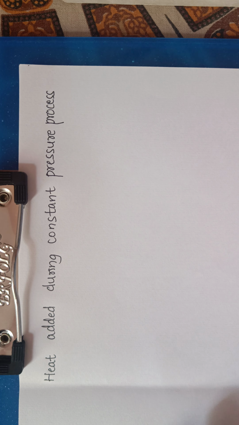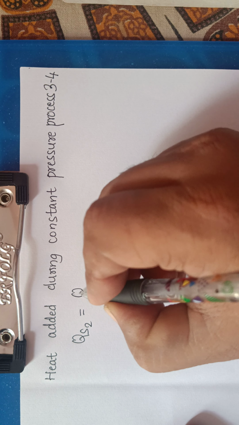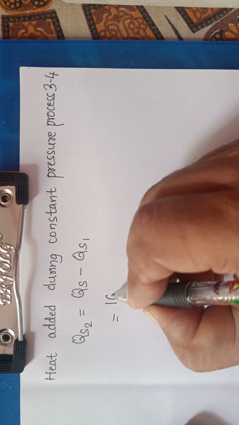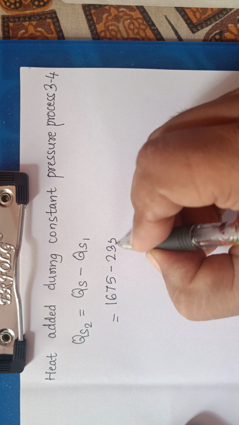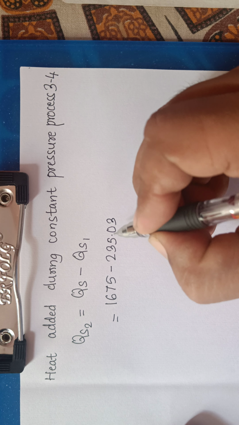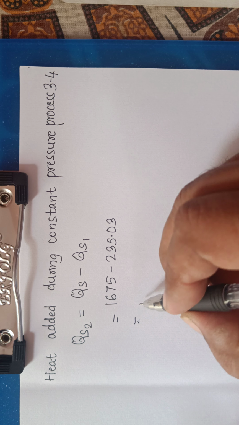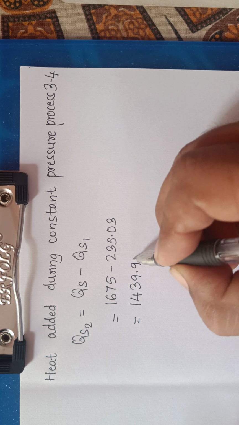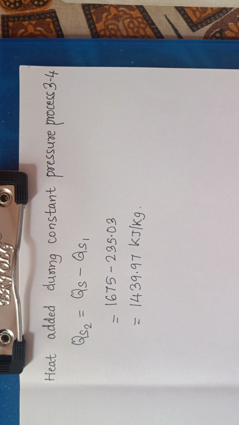So QS2 is equal to QS minus QS1, that is 1675 minus 235.03, which we have just calculated as the value of QS1. So QS2 will be equal to 1439.97 kilojoules per kg.